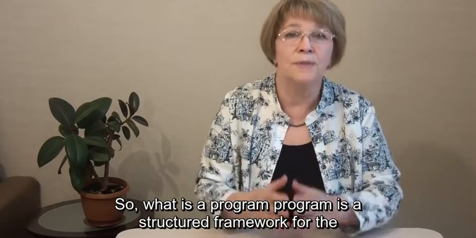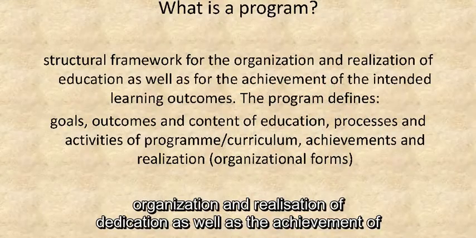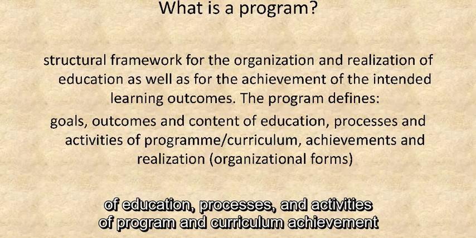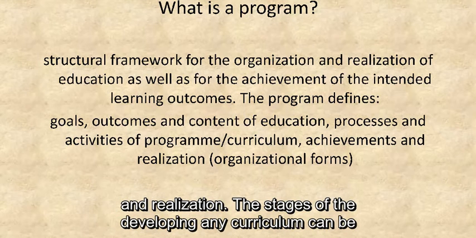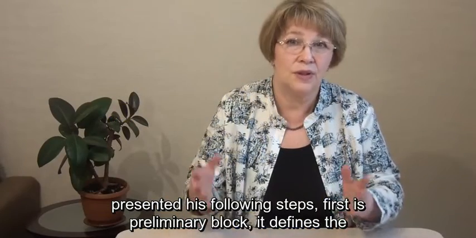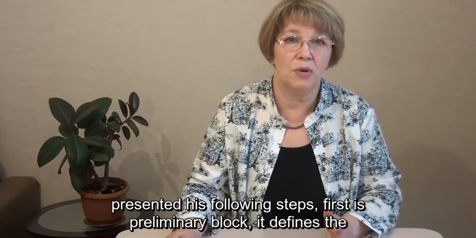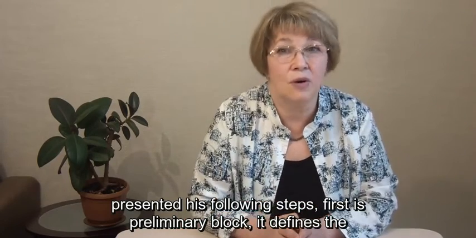A program is a structured framework for the organization and realization of education, as well as the achievement of the intended learning outcomes. The program defines goals, outcomes, content of education, processes and activities of program and curriculum, achievement and realization. The stages of developing any curriculum can be presented as the following steps. First is the preliminary block. It defines the context.